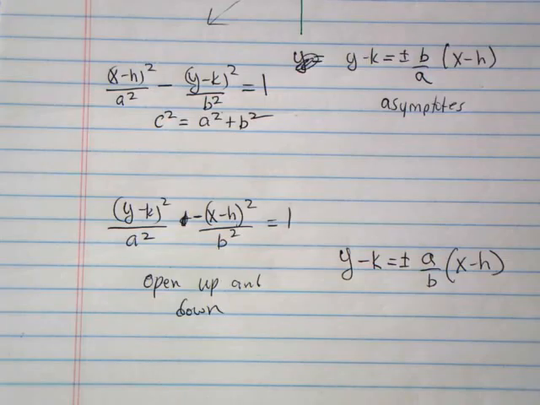I have some really, really good news for you. What's the really, really good news for you? No, this is on the test. You do not have to memorize the formulas. I will give you a formula sheet which has all these formulas on it. That's the really, really good news. It will be on the final, I promise you that. But I will also give you the formulas.